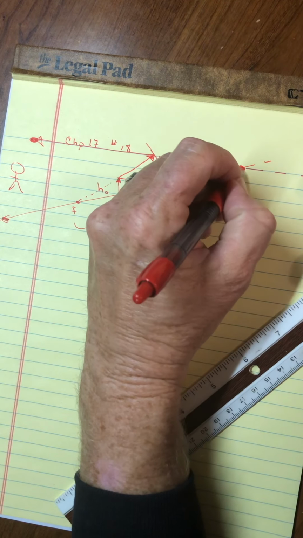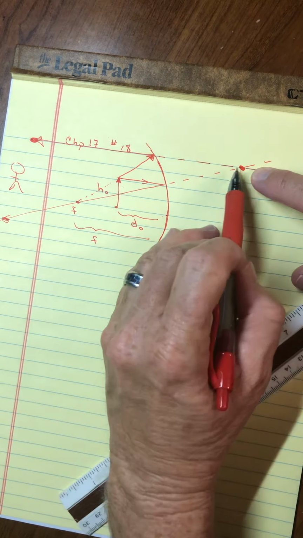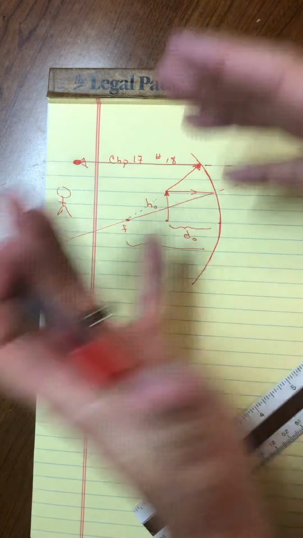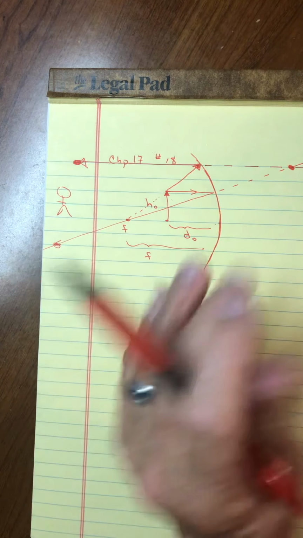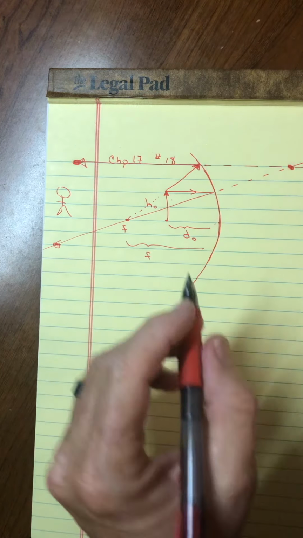Right there. So that's where the tip of that arrowhead would appear to be coming from for this person standing over here, because the light was redirected. The mirror controlled the light to give it the appearance of coming from right here.